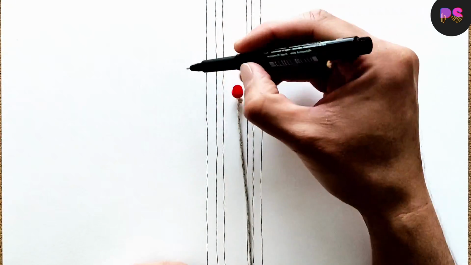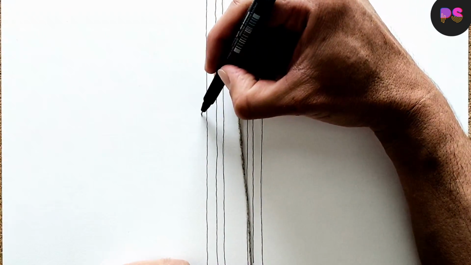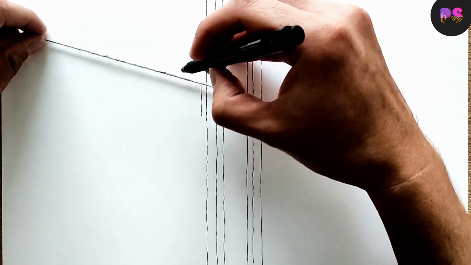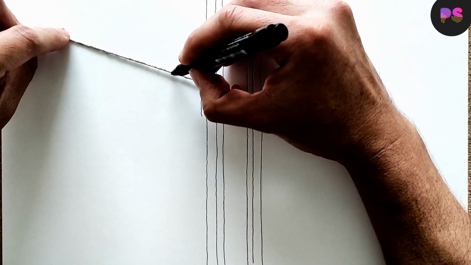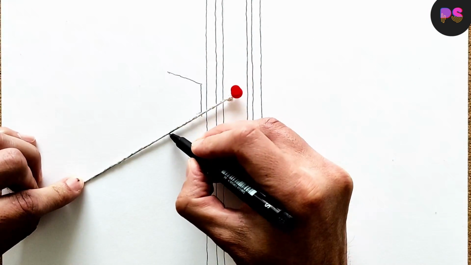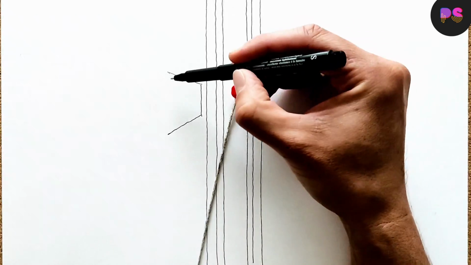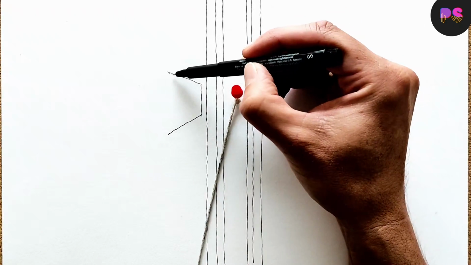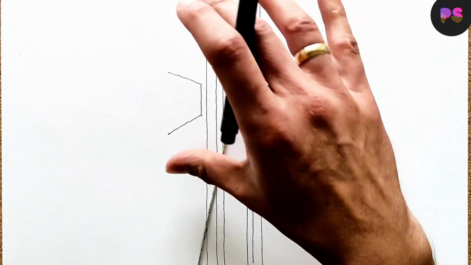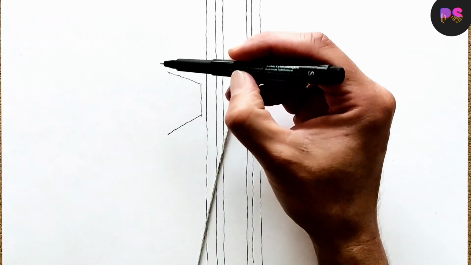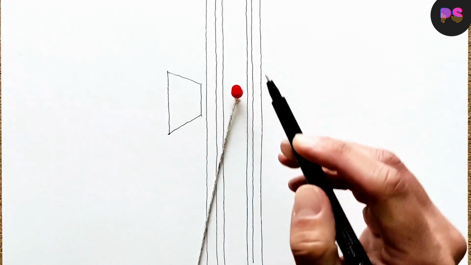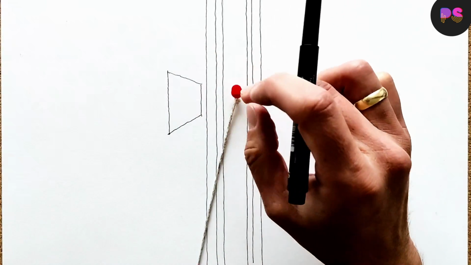So what I'm gonna do is basically draw the base of the building, any size that I want, and then I'm gonna draw its height. And I'm using the string to do so. So this would be like the front part of the building. This works like a one-point perspective drawing. So all the lines are gonna be converging to this center point.